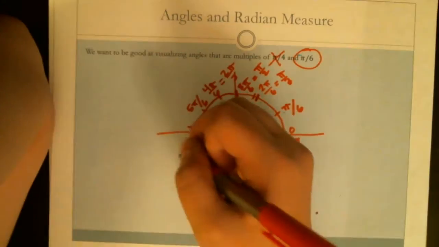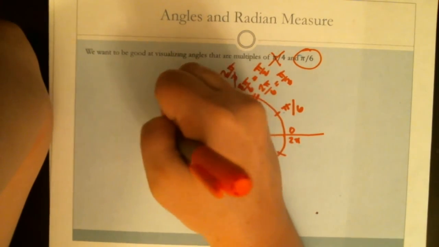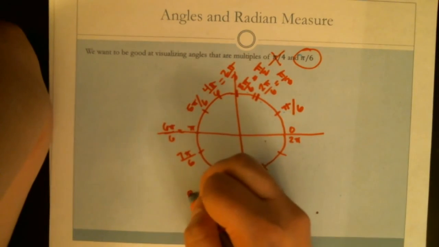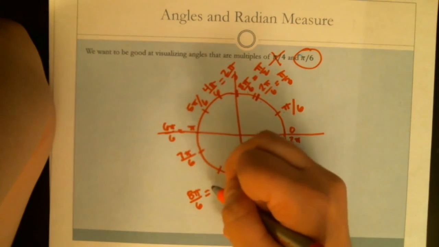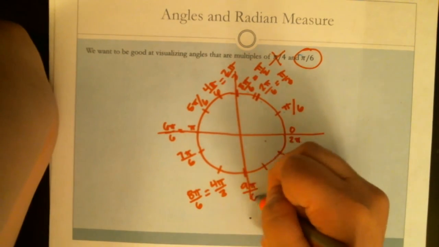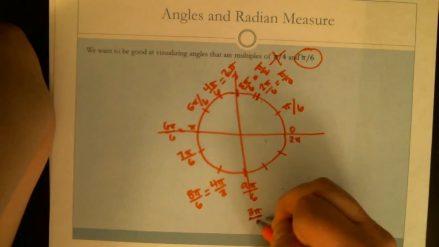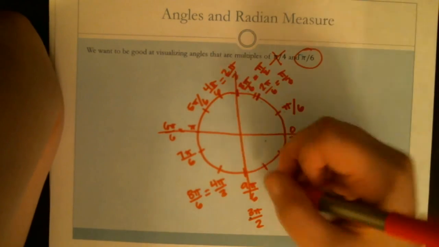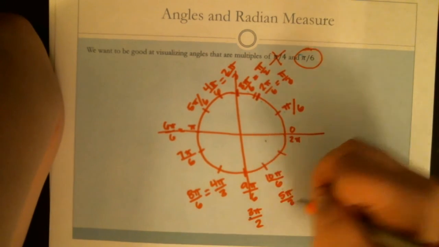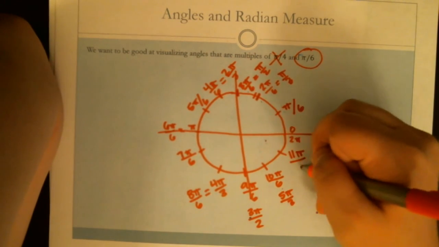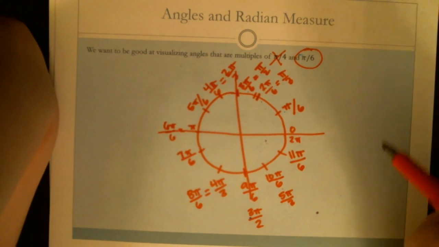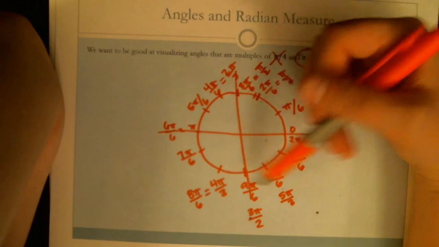Split the bottom into 6 as well. So this was 6 pi over 6, which gives us pi. 7 pi over 6 is the next one. 8 pi over 6 after that, which reduces to 4 pi over 3. 9 pi over 6 is straight down, which reduces to 3 pi over 2. 10 pi over 6, which reduces to 5 pi over 3, and then an 11 pi over 6. And if we want to do the last one, it would be a 12 pi over 6, which is our 2 pi that we've already marked off. So this is what the circle looks like broken up into pi over 6s.